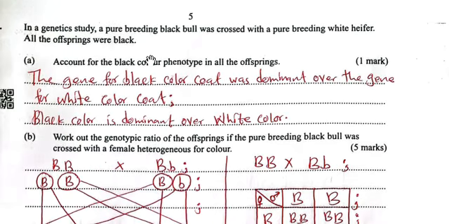Question 9. In genetic study, a pure breeding black bull was crossed with a pure breeding white heifer. All the offsprings were black. Account for the black color phenotype in all the offsprings. And in this case, the gene for black color coat was dominant over the gene for white color coat. Or you can say the black color is dominant over the white color. And that is a complete dominance.